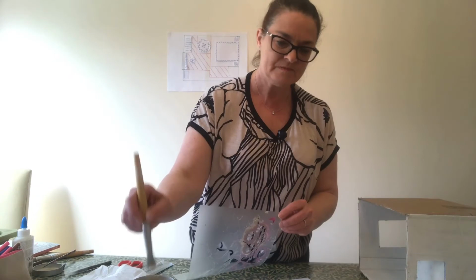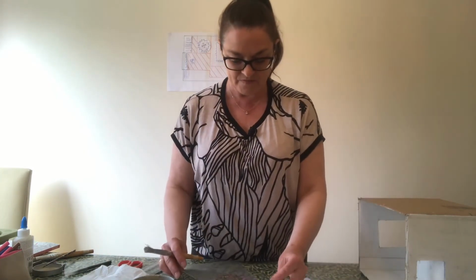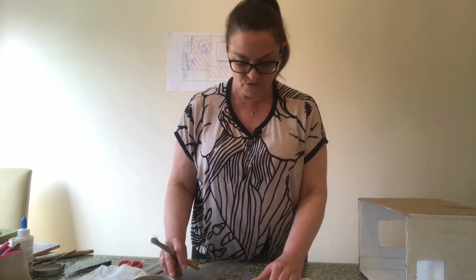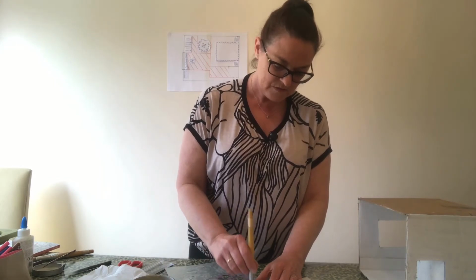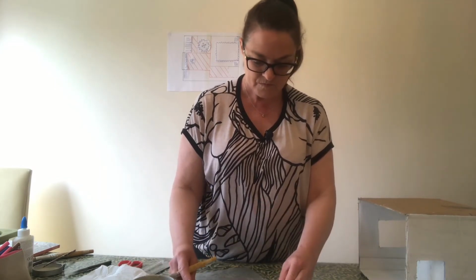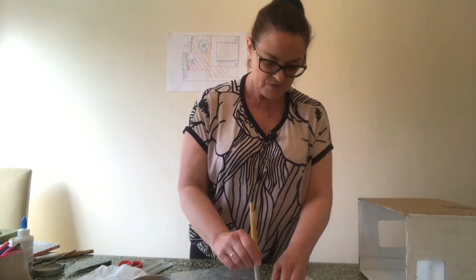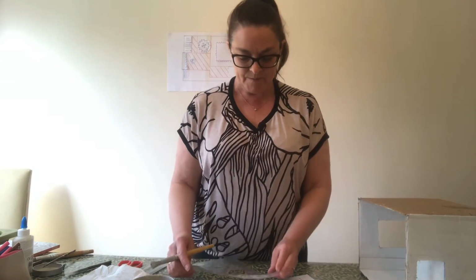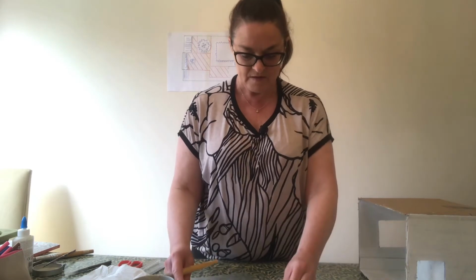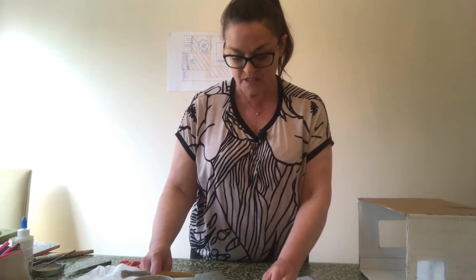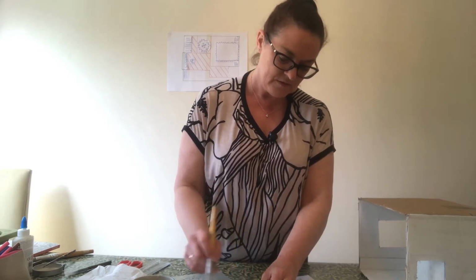Bit of paint. What do we do next? Get rid of the excess. That's it. And around the door, we're going to position the flowers around the door. We're using up the paint. I need a few stems in there. Make sure we have no gaps. I think those flowers will look nice by the door there.